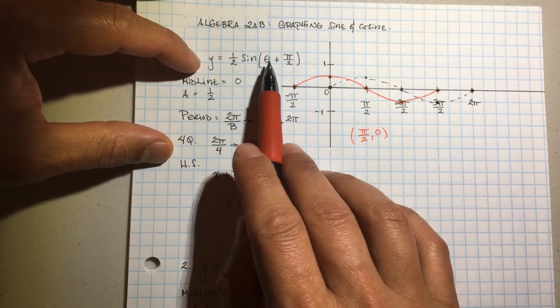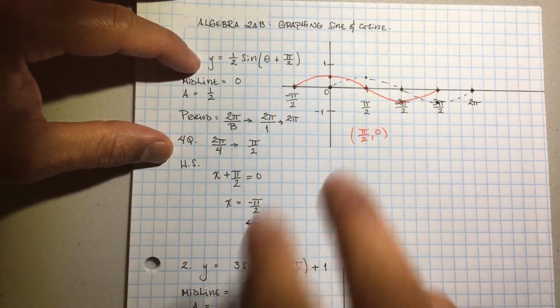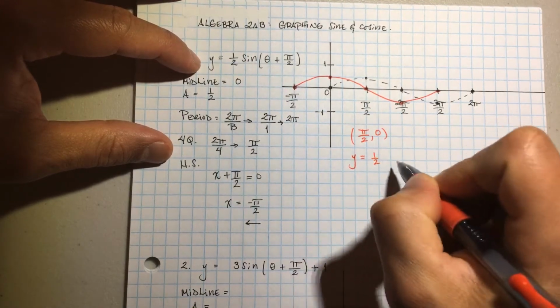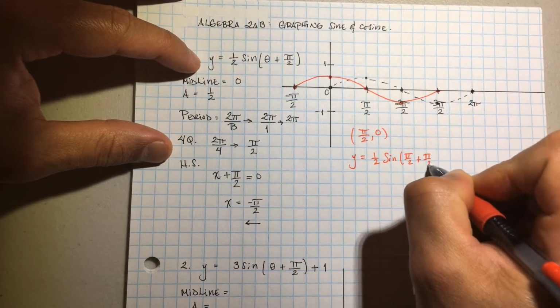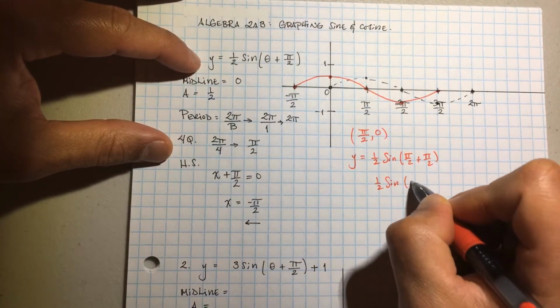So pi over 2 plus pi over 2. Well, that's 2 pi over 2. Okay, maybe I'll just go ahead and do it real quick here. 1/2 times sine, and then pi over 2 plus another pi over 2. Well, that's 1 pi. Okay, that's pi.